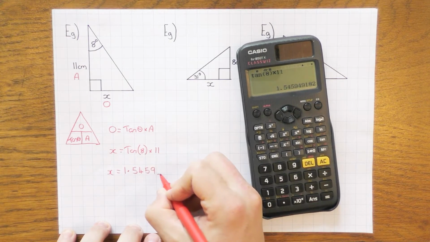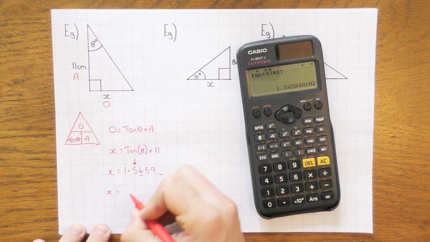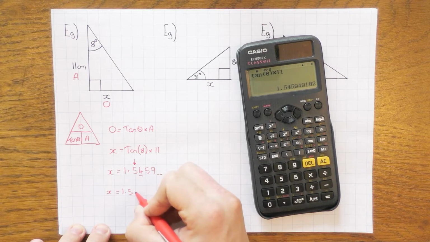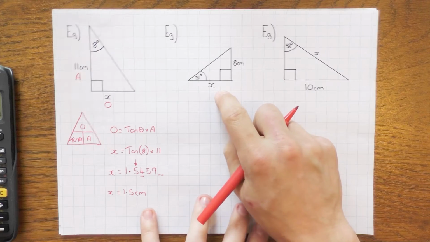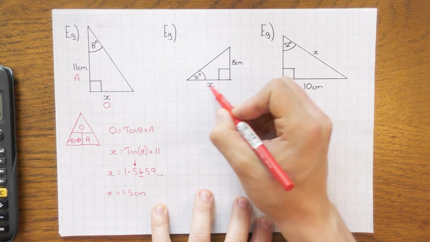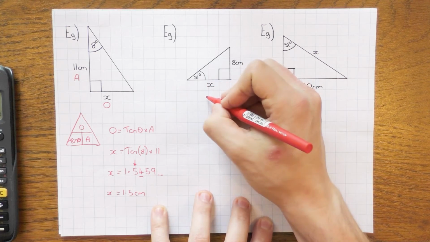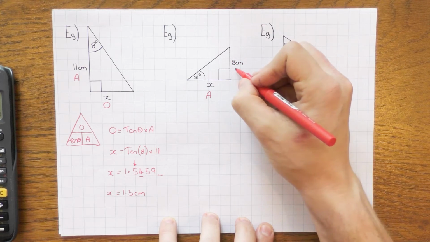1.5459, etc., etc. So 1 decimal place then. 4 tells us to round down. 1.5 centimetres. Excellent. Next one, again, label the 2 sides. So the angle is here. This side is in between those 2, so that's the adjacent. This side here is opposite the angle, so that's the opposite.